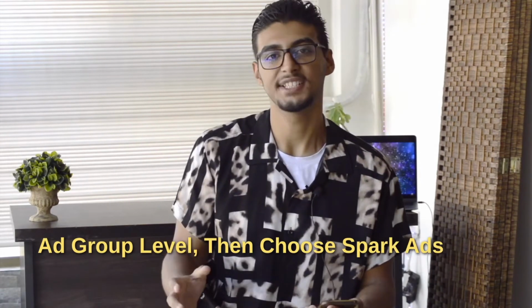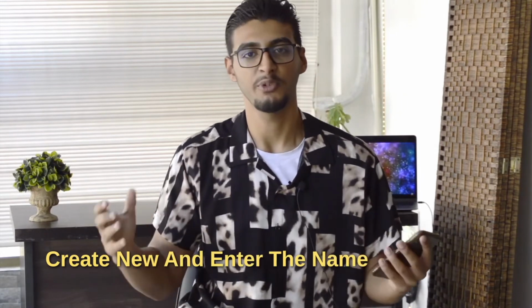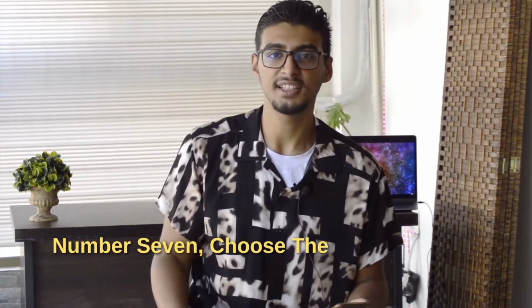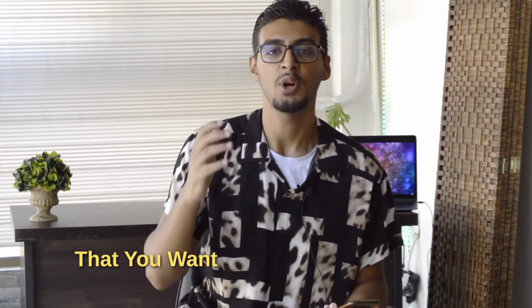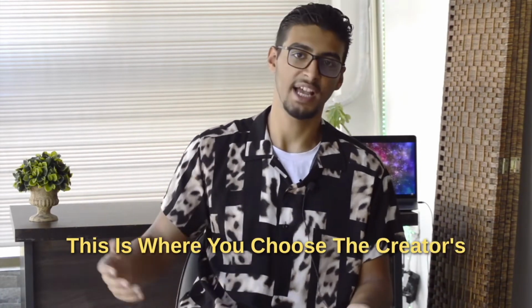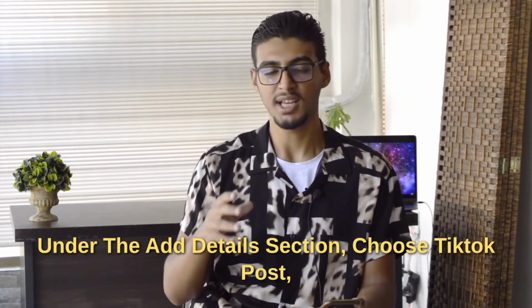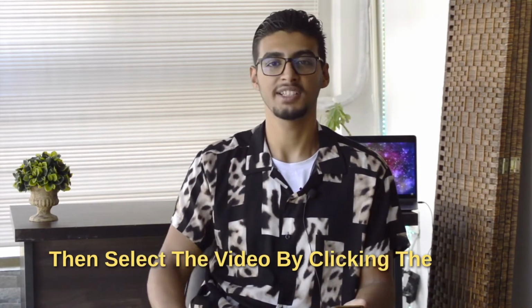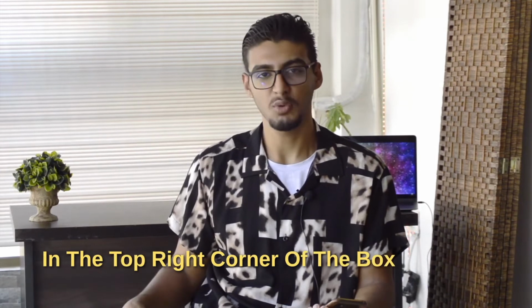Number 6, choose the ad sets at the campaign and the ad group level. Then choose Spark Ads next to create new and enter the name of your ad. Number 7, choose the identity of the TikTok account that you want your ad to run on. And this is where you choose the creator's account. Number 8, under the ad details section, choose TikTok post, then select the video by clicking the box in the top right corner. If the box is green, it's been selected. And all you have to do is click confirm.